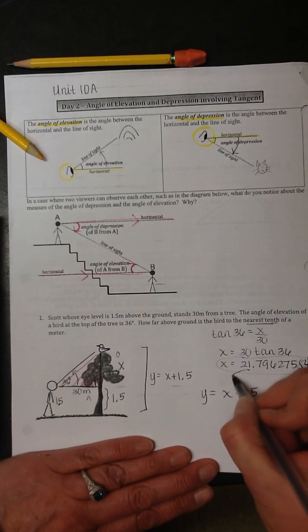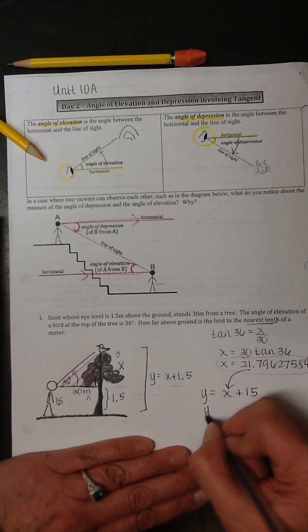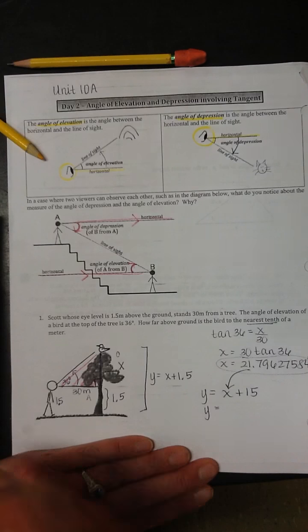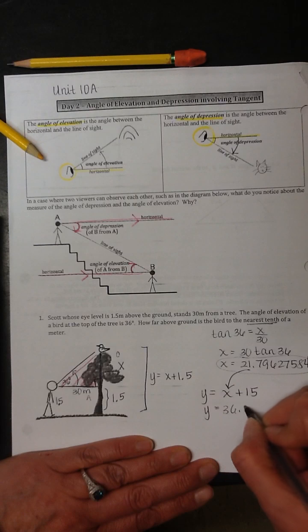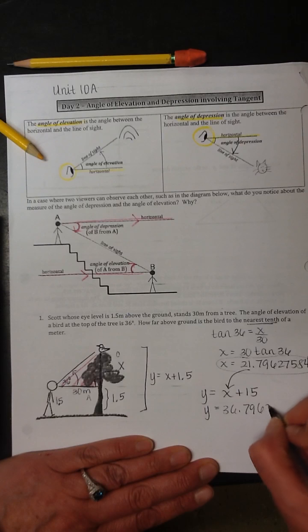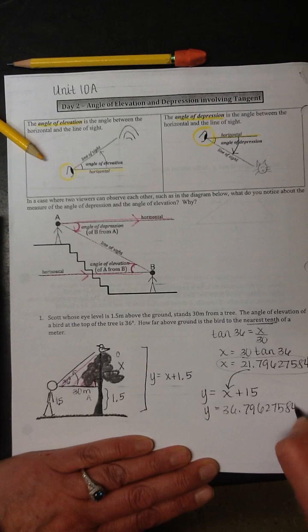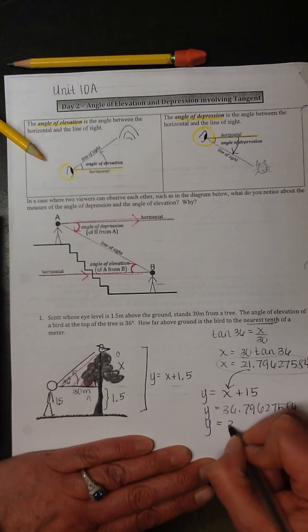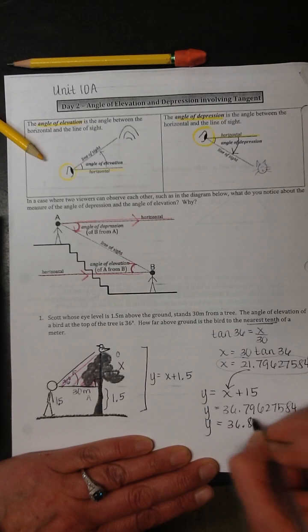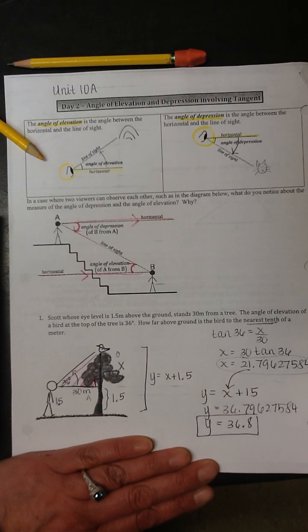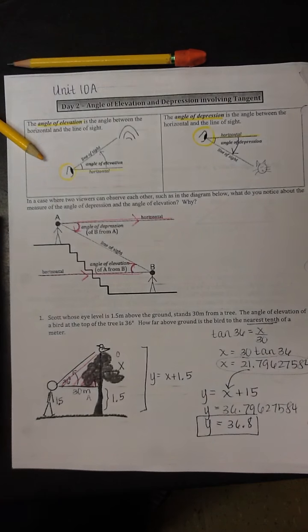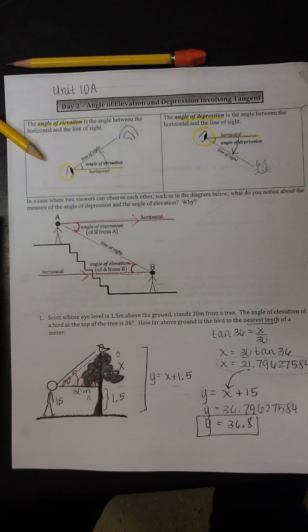So I'm going to take this x value, substitute it in right here, so I end up getting 36.79627584, which when rounded to the nearest tenth now is 36.8. And again, you can see I carried that long decimal all the way to the end, and I did my rounding right at the last step.